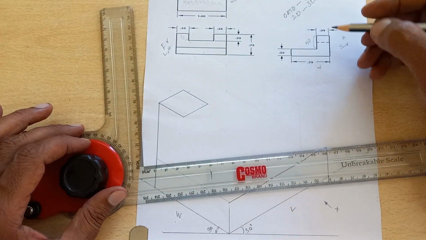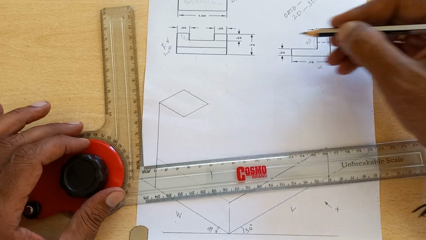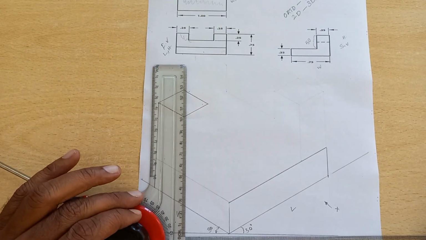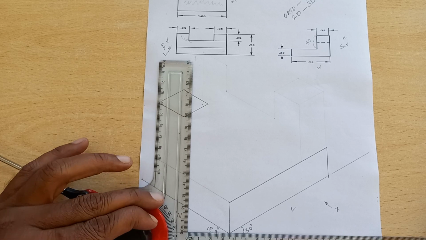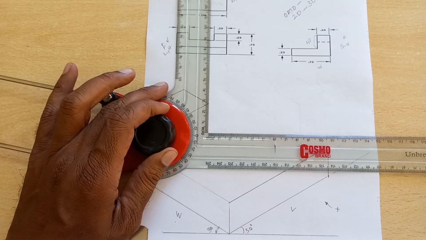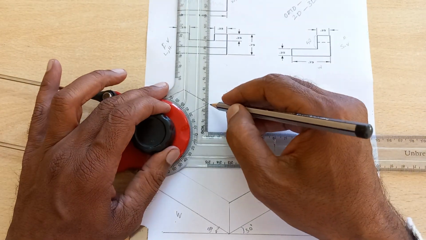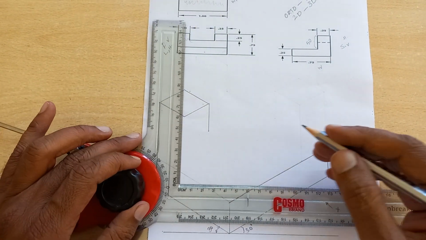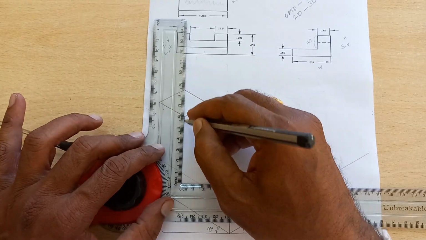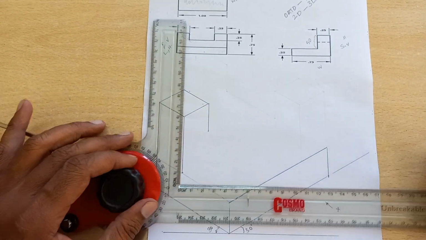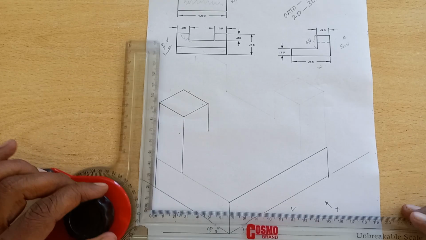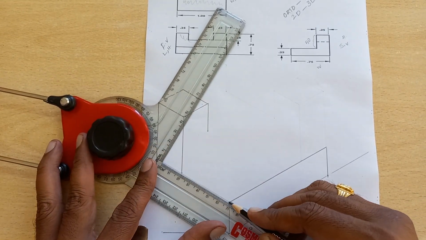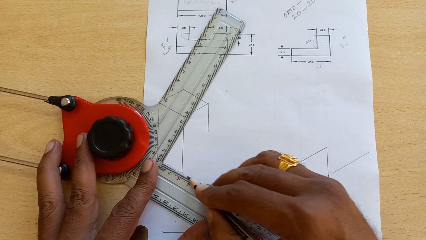What is this depth of cut? This depth of cut is given here. So this is 25 mm. Once again I will fix the drafter to the baseline, and I will take 25 mm depth, up to this particular point. And where does this join? This particular point is joined up to the base plate. So now simply I will join this line without fixing the drafter, just simply connect these two.